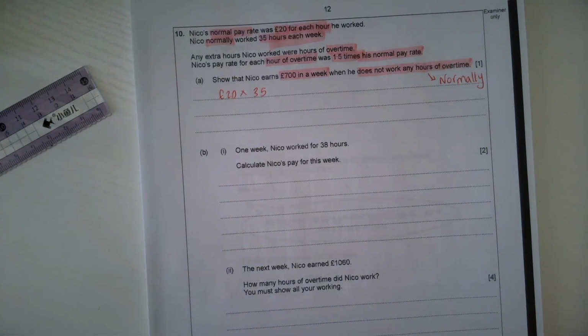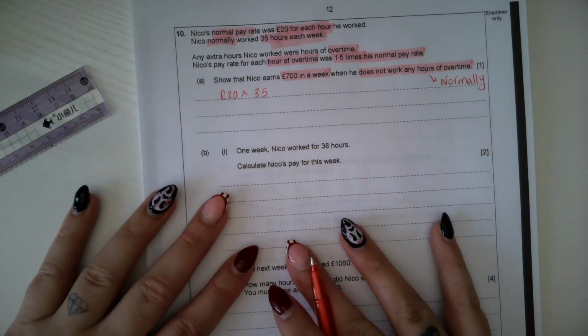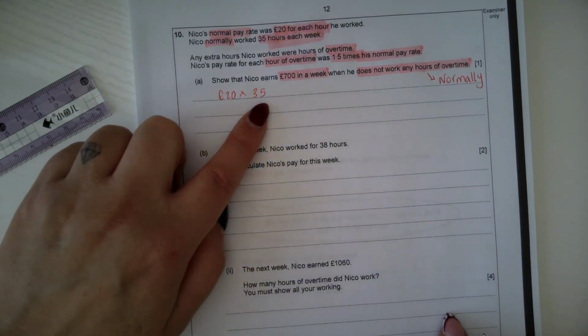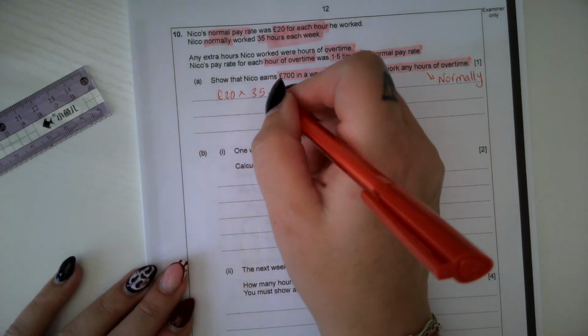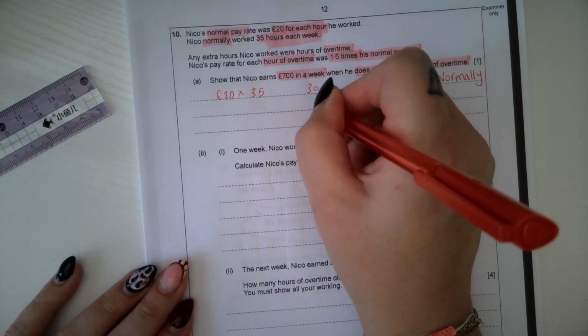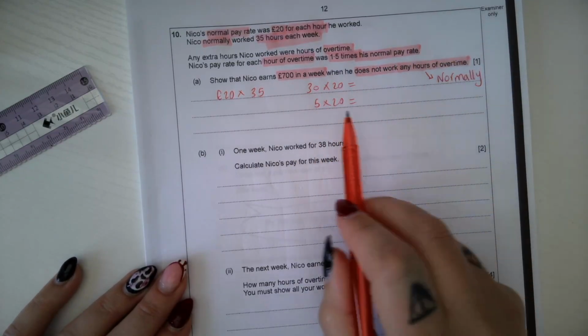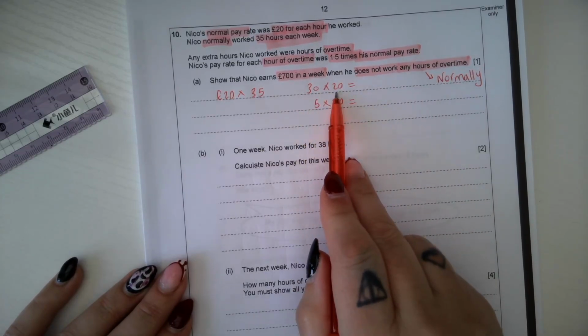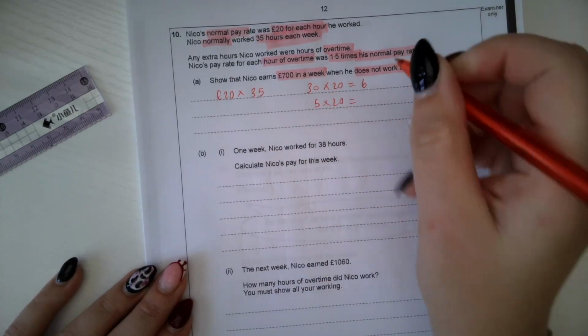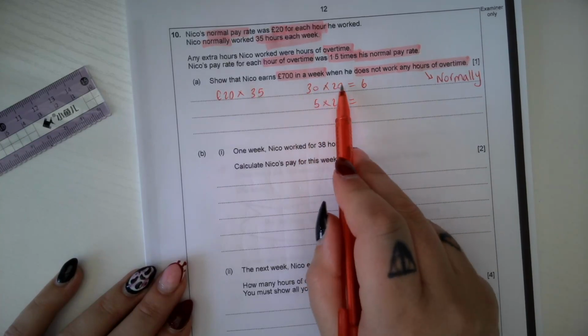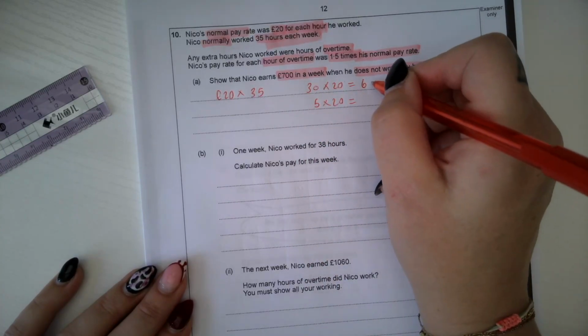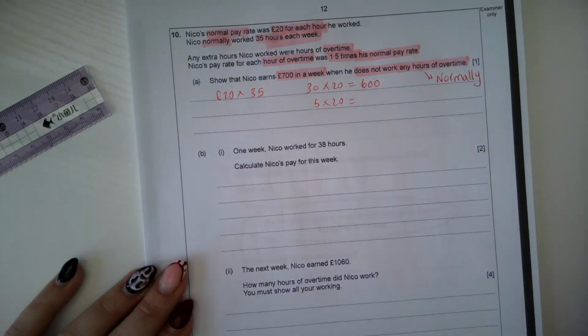Now, how you do this is up to you. You can use the grid method or whatever. So I'm just going to partition this, okay? So I'm going to split 35 up as 30 and 5 and times both of those by 20. So 30 times 20. 3 times 2 is 6, but then we've got 10 times bigger and 10 times bigger. So that's 100 times bigger, so that must be 600.